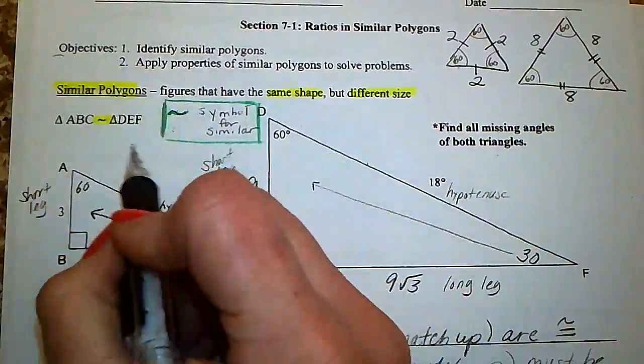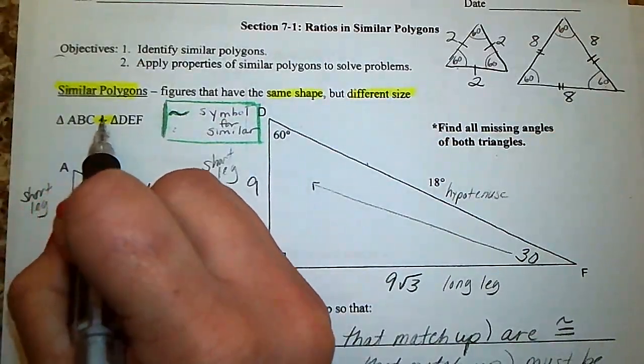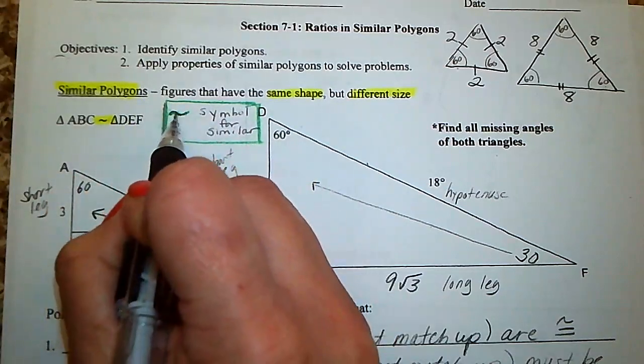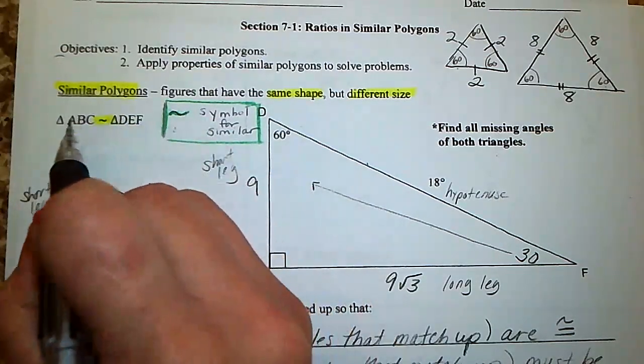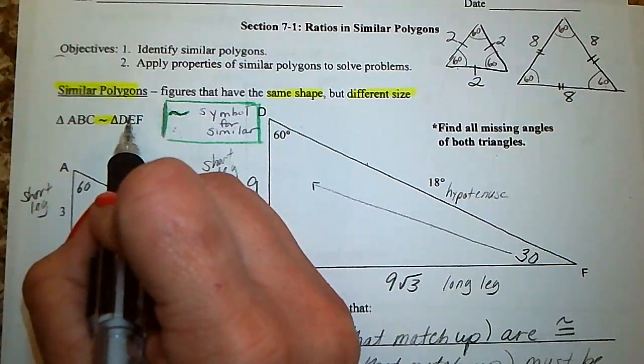Okay, so if you take a look right here, this information right here tells us that triangle ABC is similar to, see the little squiggle? That is the symbol for similar. The squiggle without the equal signs, that's the similar symbol. So we're saying that triangle ABC is similar to triangle DEF.